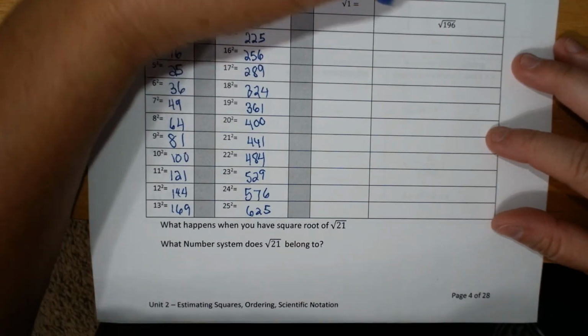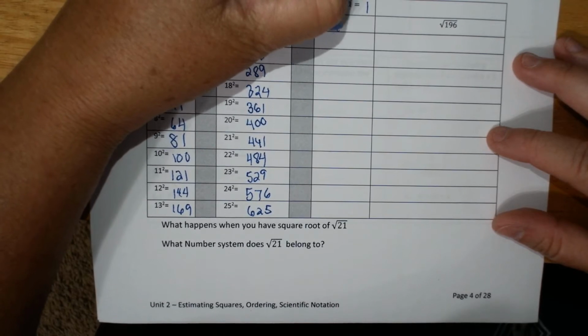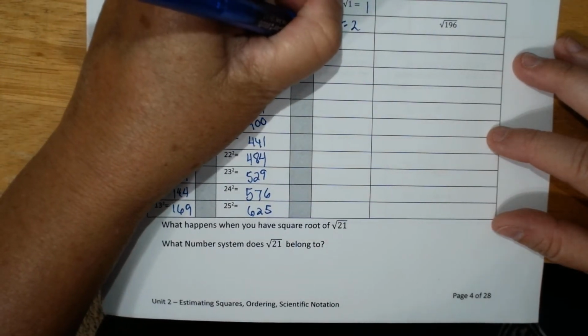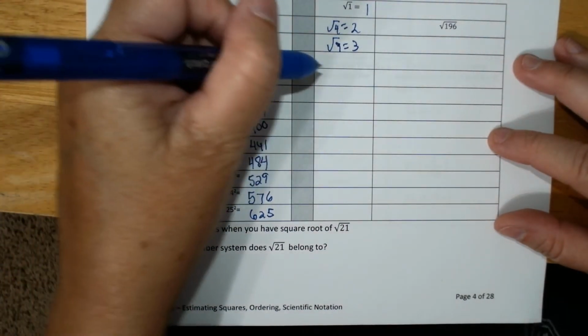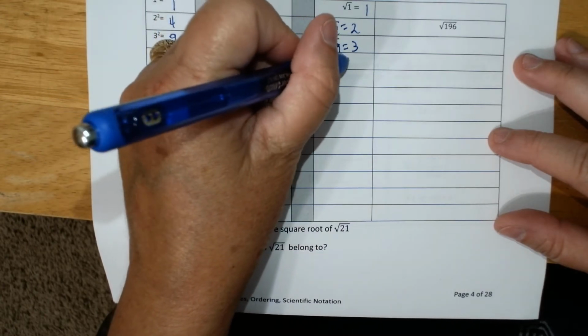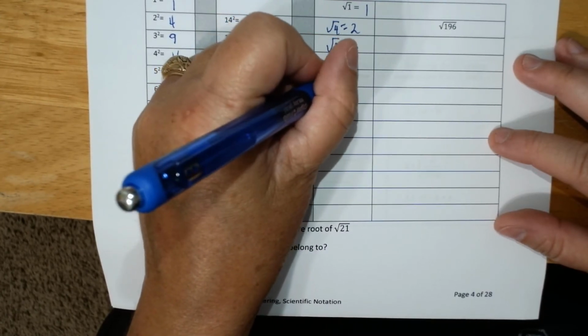So we're going to do the square root of 1 equals 1. The square root of 4 equals 2. The square root of 9 equals 3. The square root of 16 equals 4. The square root of 25 equals 5.